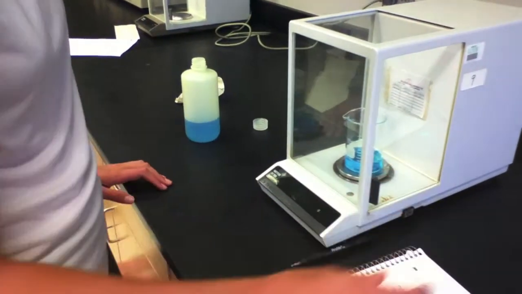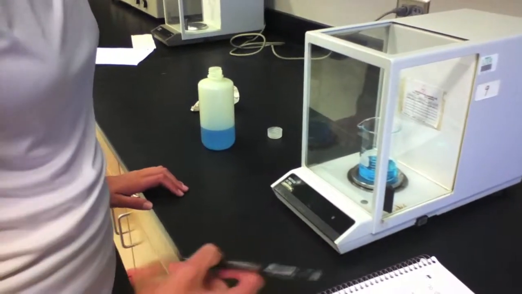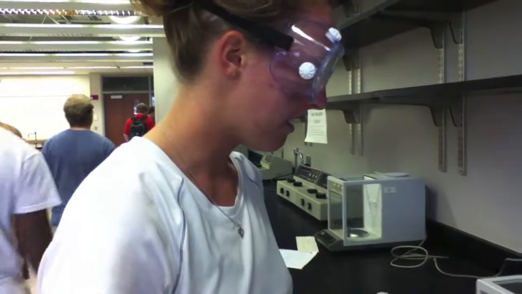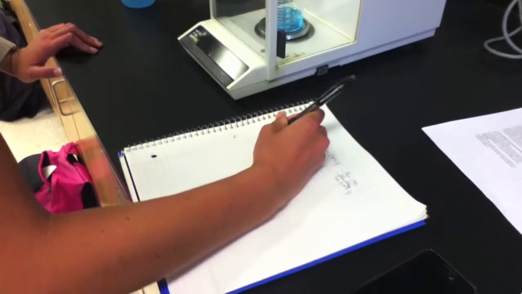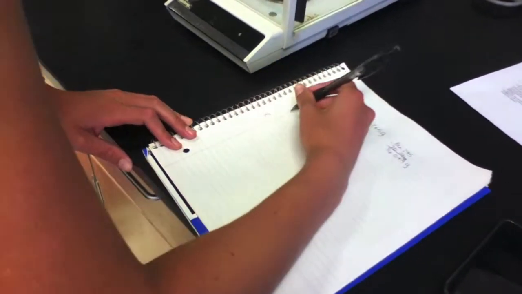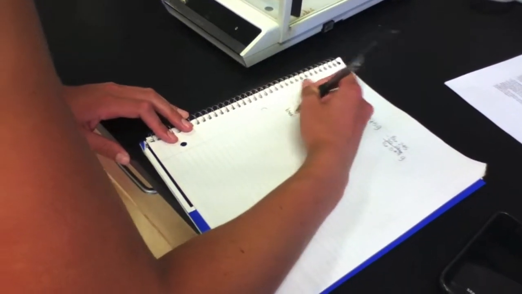Door. And so the weight that we have with the sample inside the beaker is 104.238 grams.